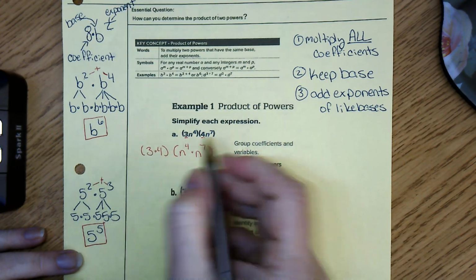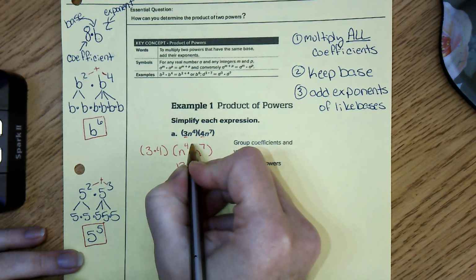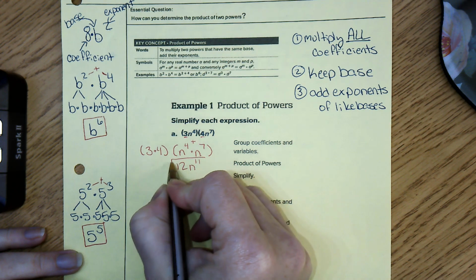So 3 times 4 is 12. We keep our base of n, and we add these exponents, 11. Okay?